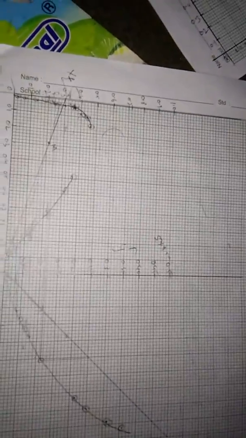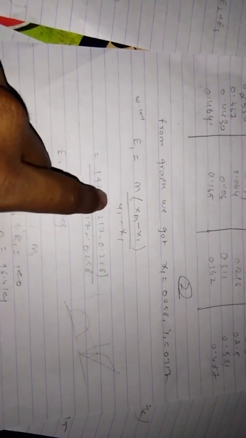Now finally, after getting an exact x1 and y1, see, this is the formula. Suppose I have given that from the graph we got x1 as 0.258 and y1 as 0.117, right? Now our ultimate goal is to find the e1, the e2 and the e3, and these are three, right? In order to calculate this e1, the formula is given as m into xm minus x1 upon y1 minus x1. This we have derived earlier, right?